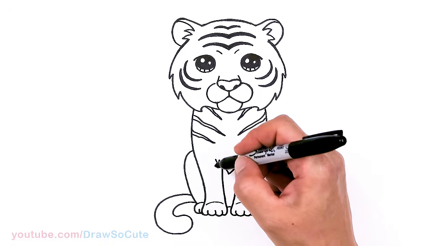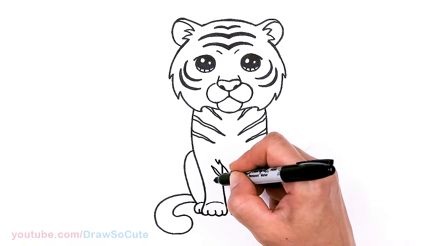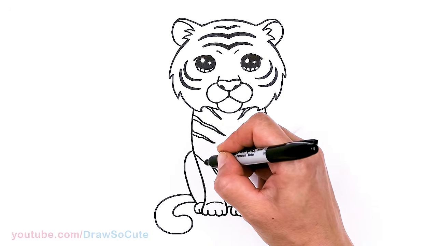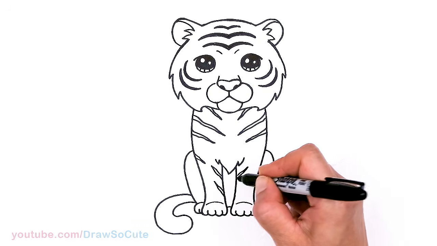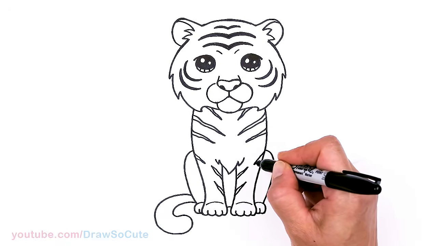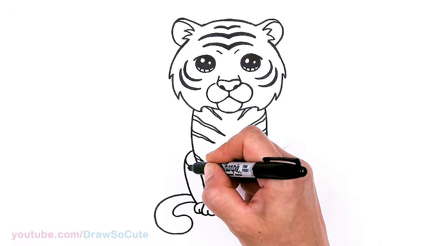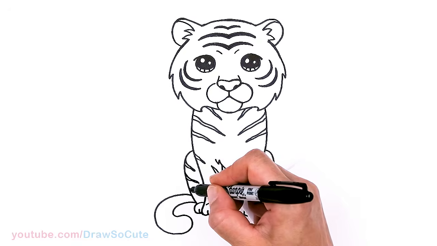And then the legs. Let's come about right here. It comes here. And then for the sides, you can do the same thing. Just come down, and you make the center one a little bit longer.